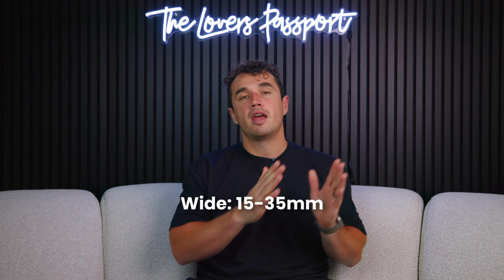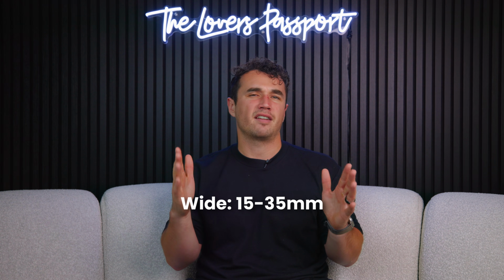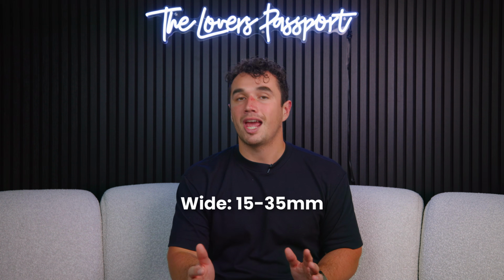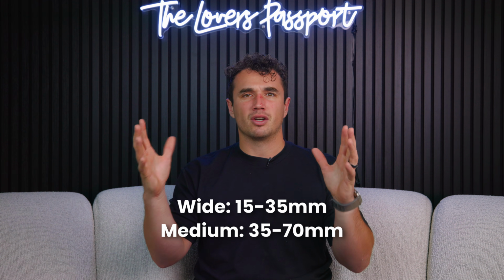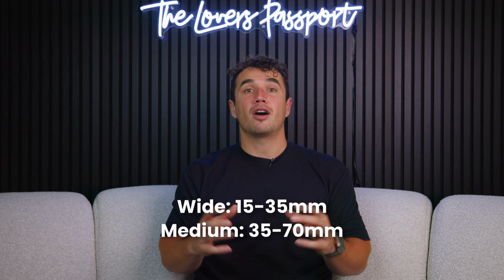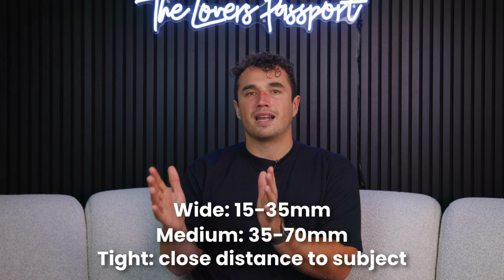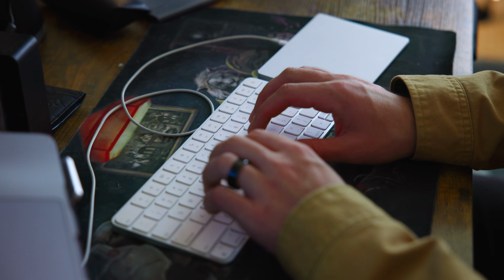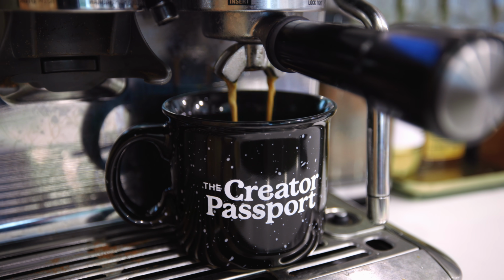Basically, I think of wide shots, in my opinion, as everything shot from 15 millimeter all the way to 24 and 35 millimeters. When I think of medium shots on a camera, it's more in the 35 to 50, 70 millimeters, so it's a little bit tighter. And when I think of tight shots, it's really about the distance you can get between you and the content. For example, your fingers specifically on the keyboard, or if I was making coffee, steam rising and showing a tight shot of the coffee.